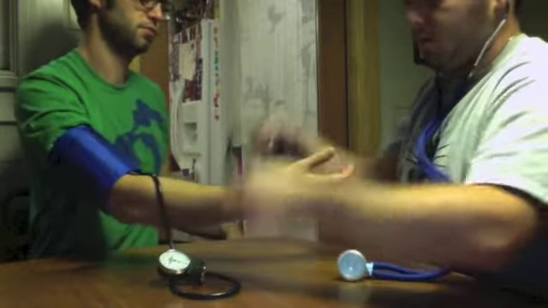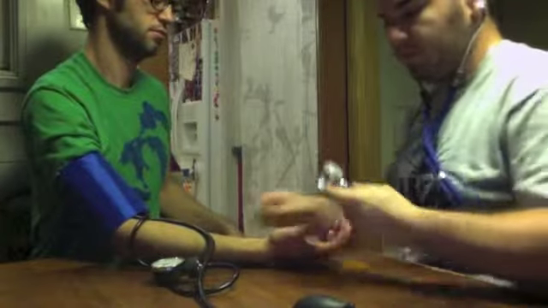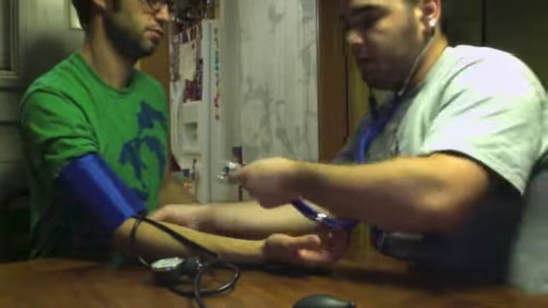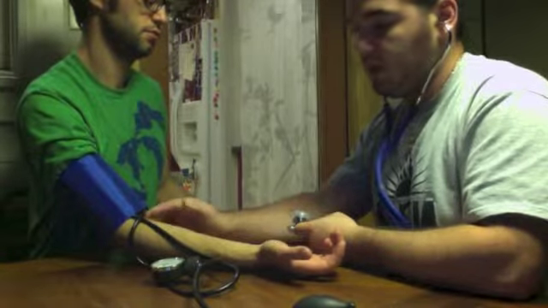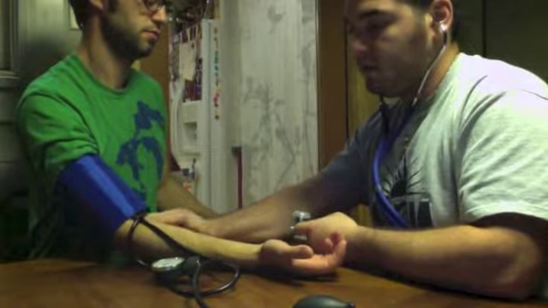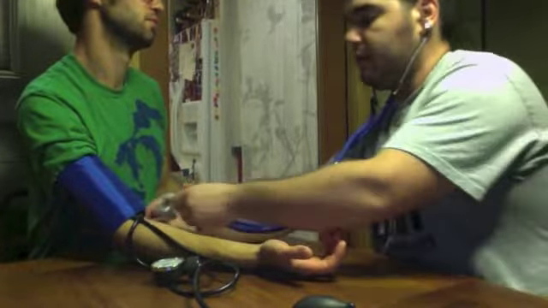I'm going to place this on the brachial artery. You can find the brachial artery about 4 centimeters above the medial epicondyle. So I can feel his brachial pulse right there.